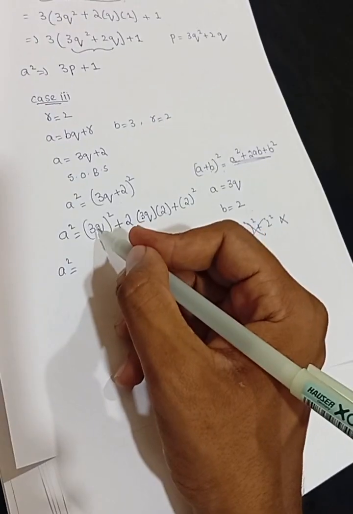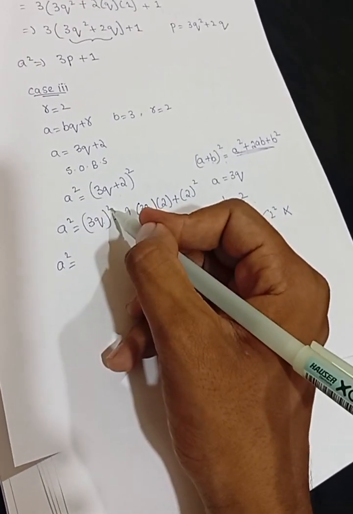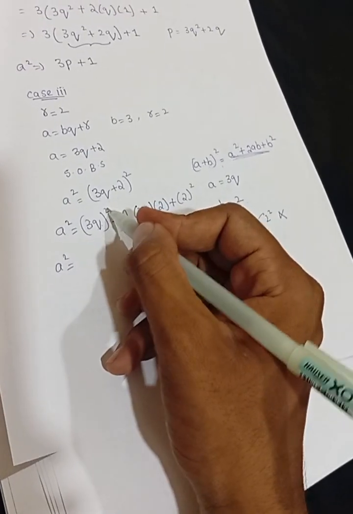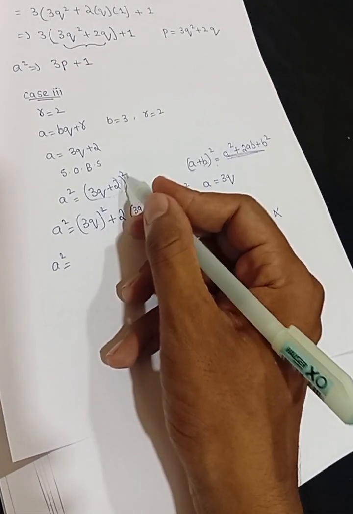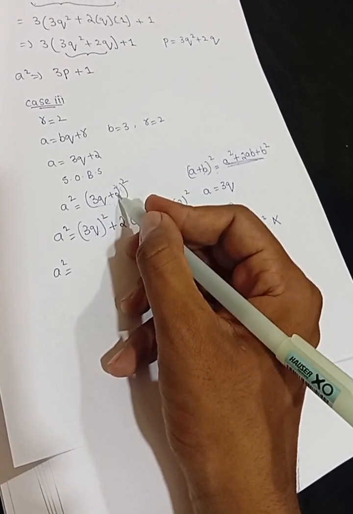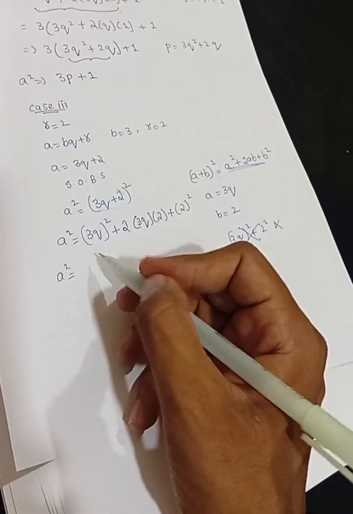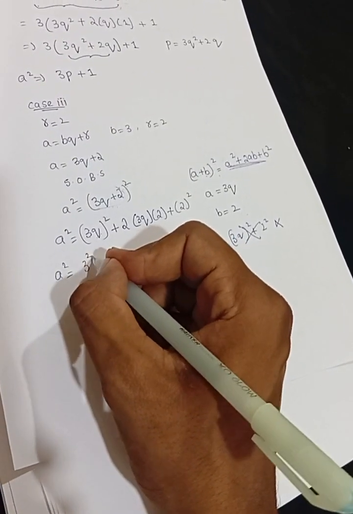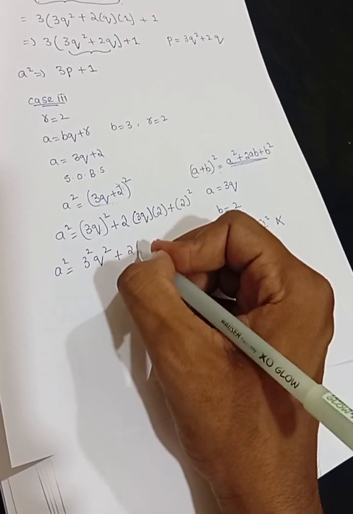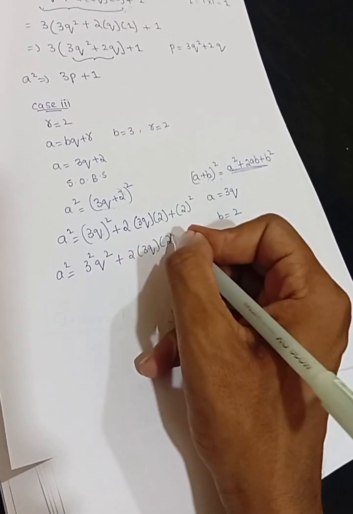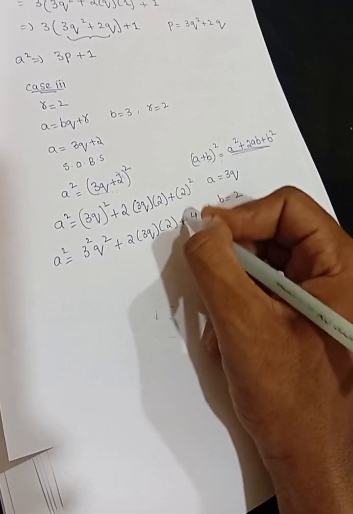Now you have to separate the squares. Now it is 3q whole square. So now you can give 3 square and q square. In the previous one it is 3q plus 2 whole square. In this you cannot separate like 3q square plus 2 square. If it is only 3q square, then you can do it like this, 3 square and q square plus. Again same I am writing, I'm not doing anything. Now 2 square is how much? 4. You got this plus 4.